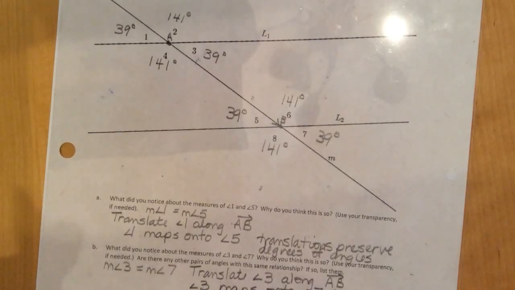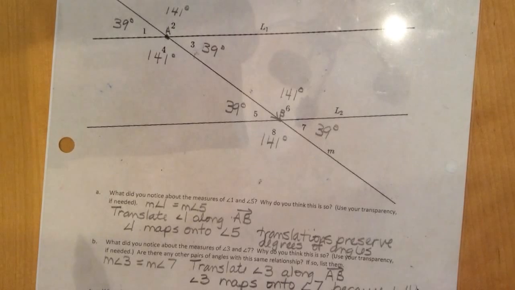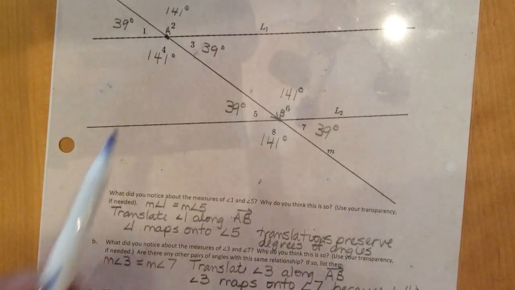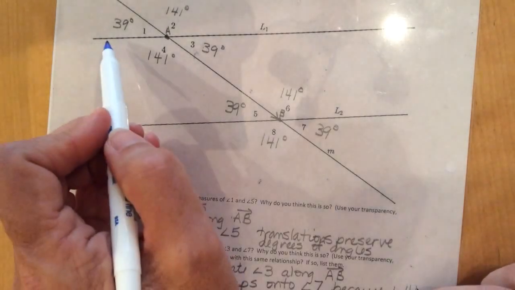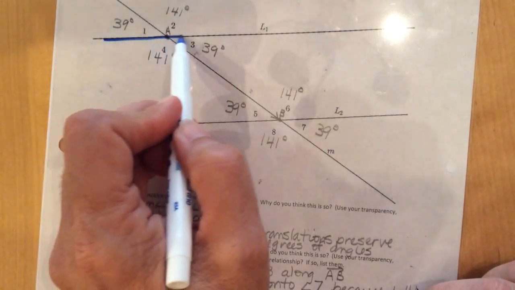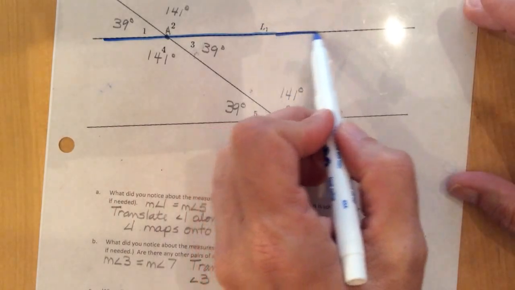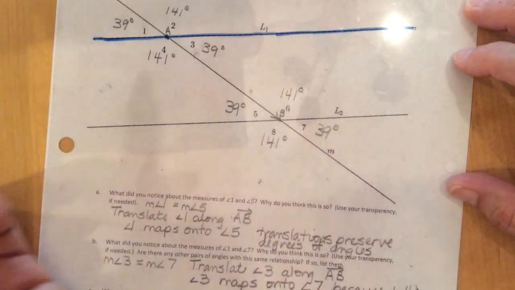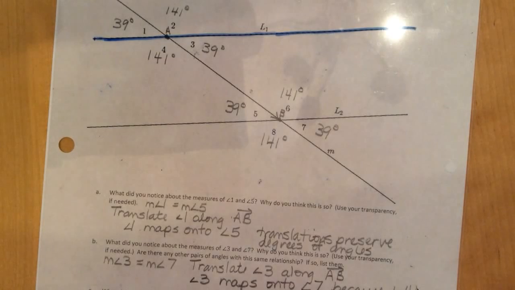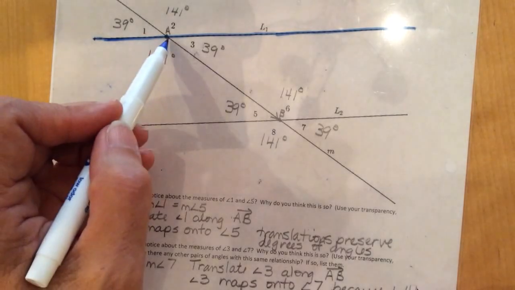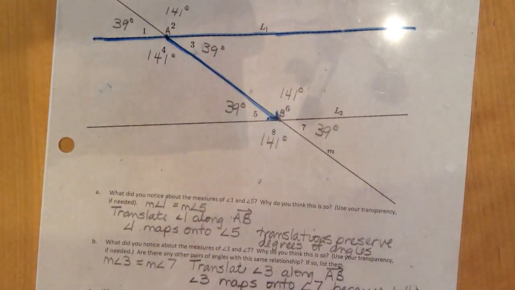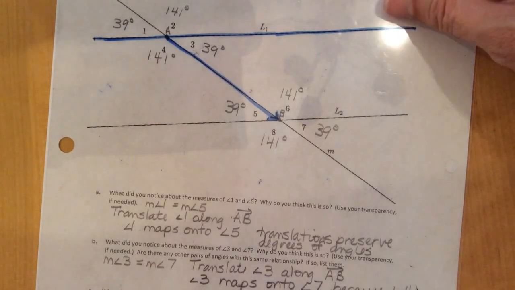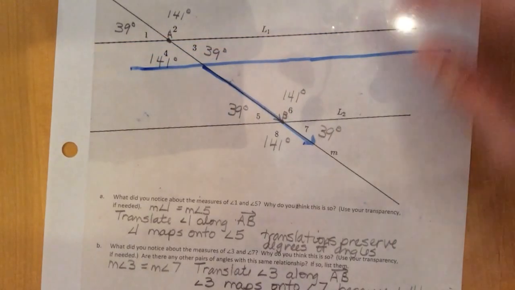All right, so the measure of angle 3 is equal to the measure of angle 7 for the exact same reason that the measure of angle 1 was equal to the measure of angle 5. So let's just do it one more time. I'm going to draw line L1. I'm going to trace the whole thing here now. And we're going to again translate on vector AB. Translate along that vector, because that's going to map line L1 to line L2 because they are parallel.